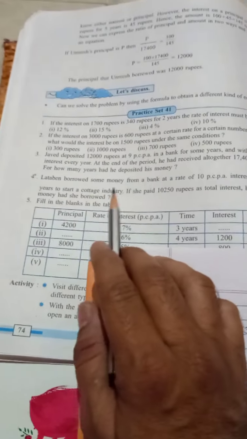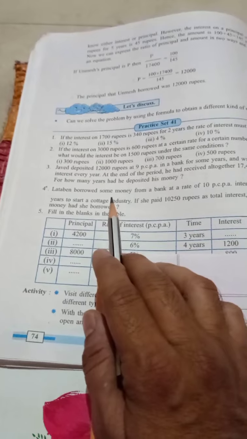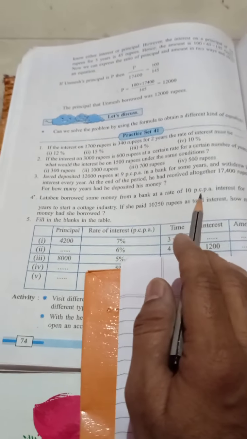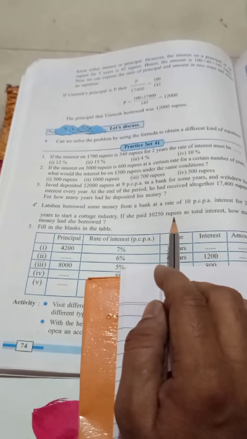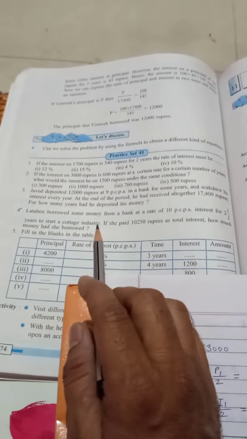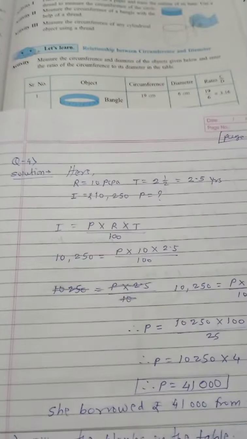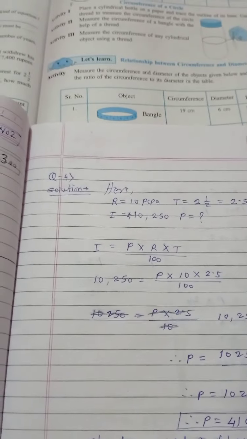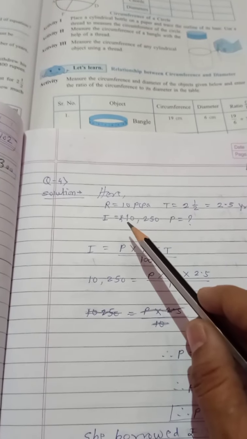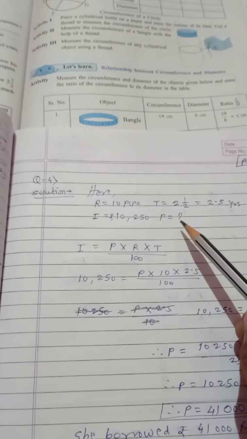Okay, then one more question, the fourth one, that is Lata Ben borrowed some money. Borrowed means she took a loan from the bank at 10 PCPA for 2 years and started a cottage industry, and she paid 10,250 rupees as total interest. How much money had she borrowed? See here they have not given the principal. If you do not understand the question the first time, read it a second time also, and first write down what they have given. Then the rate of interest is 10, time is 2.5 years, and I they have given as 10,250, and you want to find out the principal.